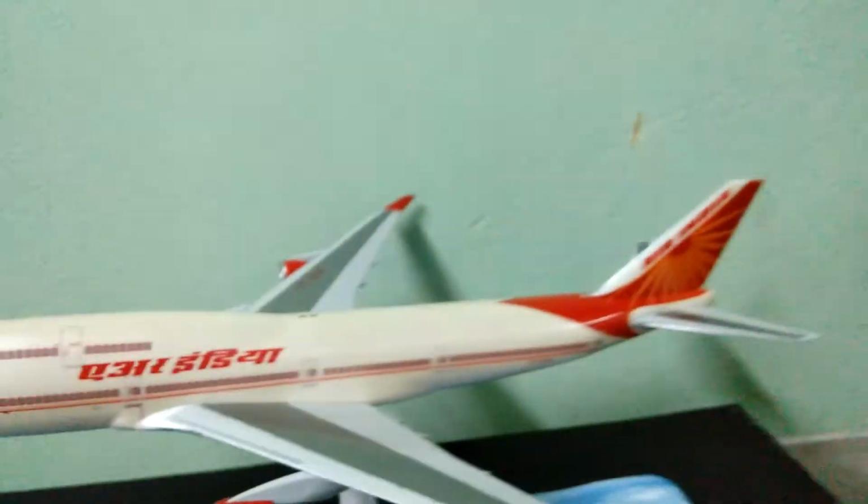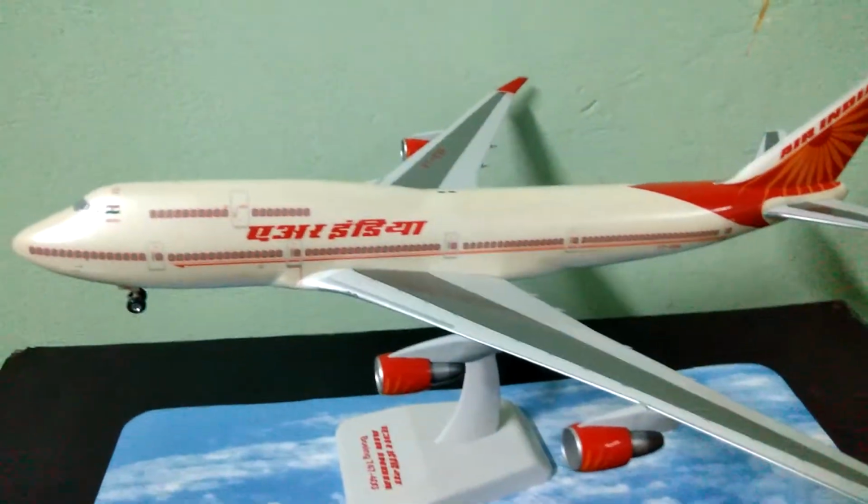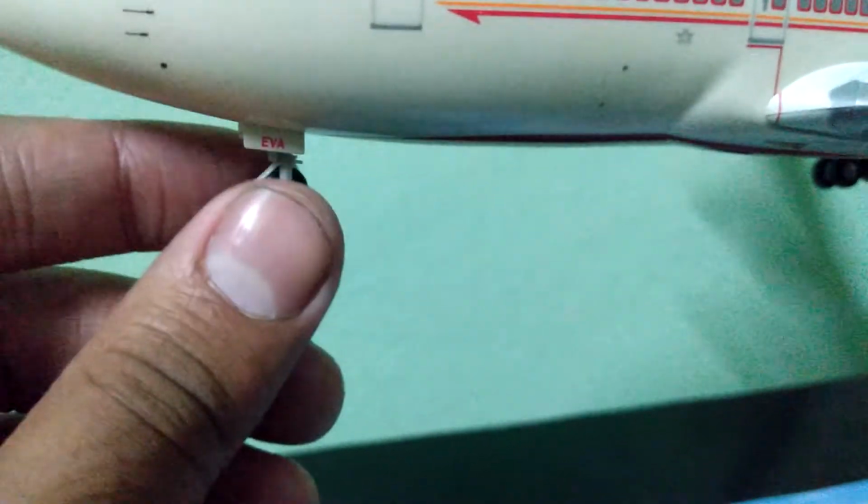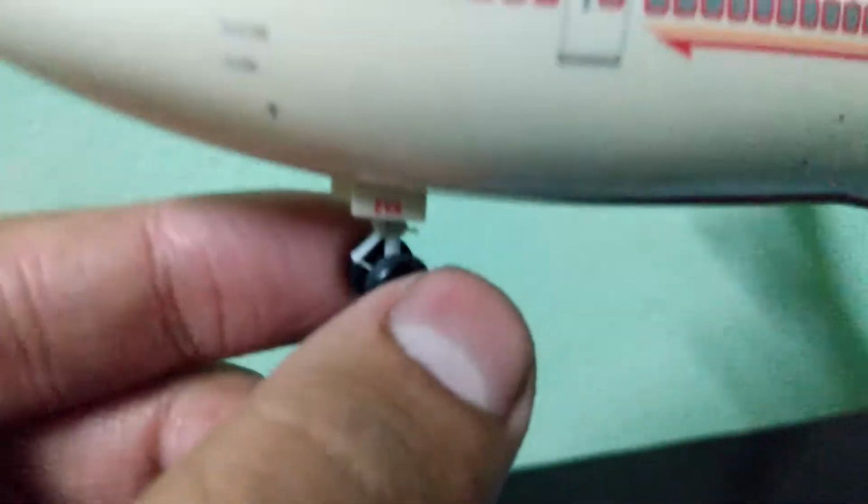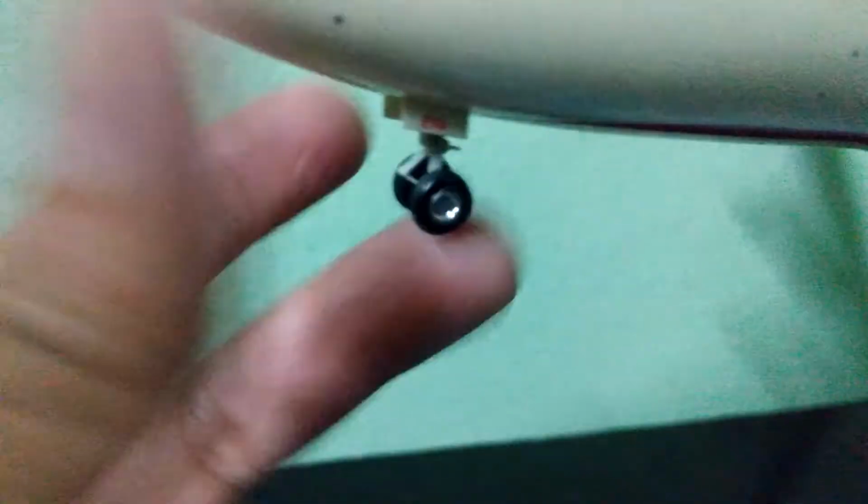For instance, this is also 1:200 scale. This is a plastic Air India Boeing 747-400, and you see this airplane model has the wheels. For the plastic 1:200 scale models, the wheels are very difficult to attach. And once you attach them, it's very difficult to open them also, because if you tamper too much, there's a high probability that they will get broken, because the plastic wheels are very fragile. But yeah, these wheels are rollable. The wheels actually roll.